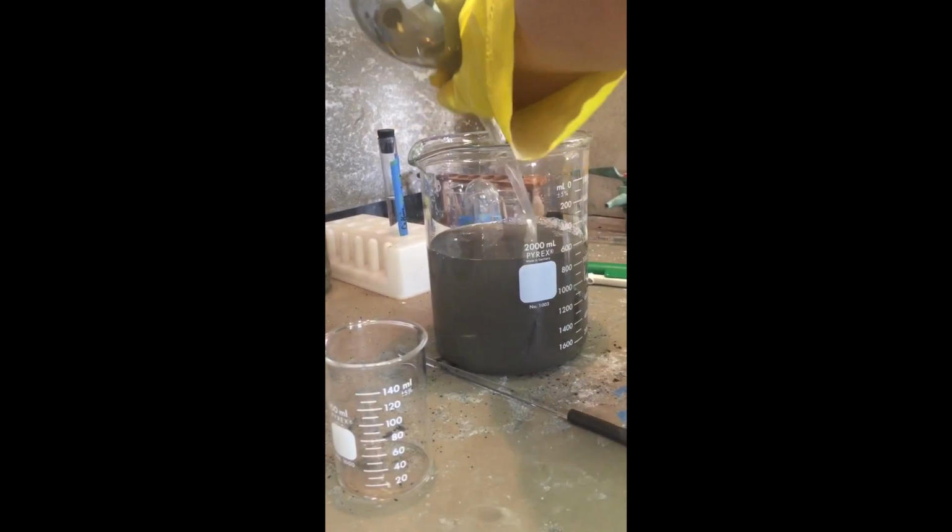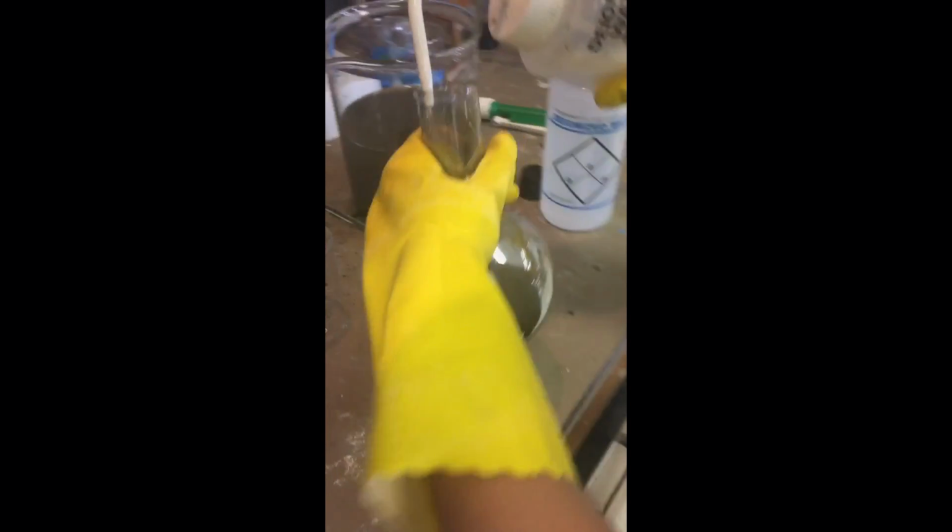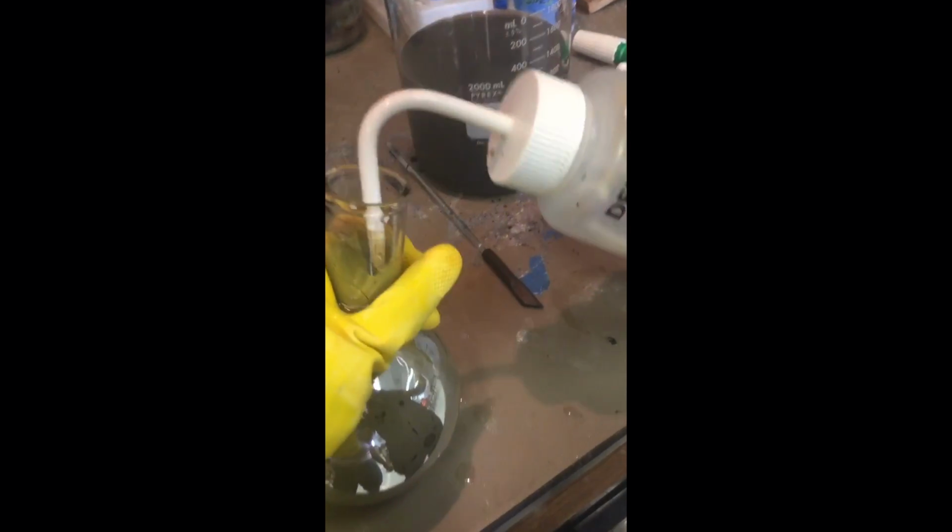When finished with the experiment, be sure to properly dispose of the solution inside of the flask and clean the flask out with DI water.